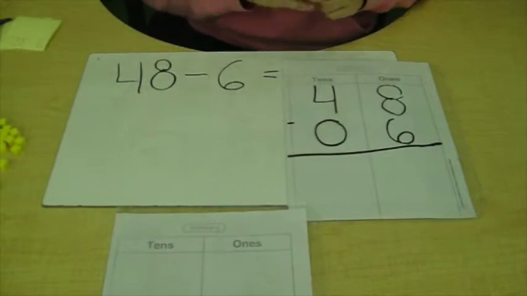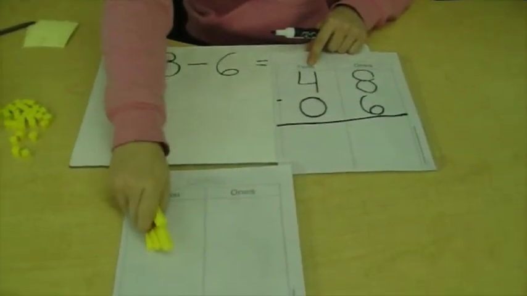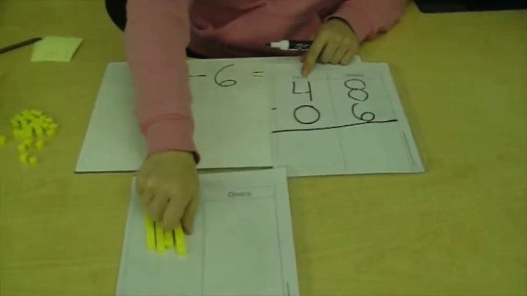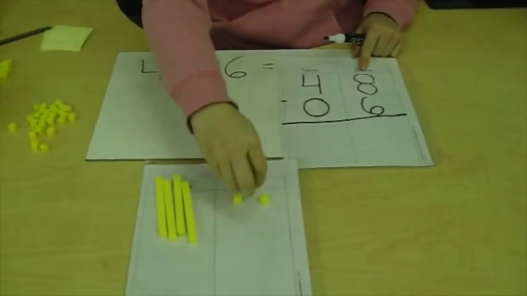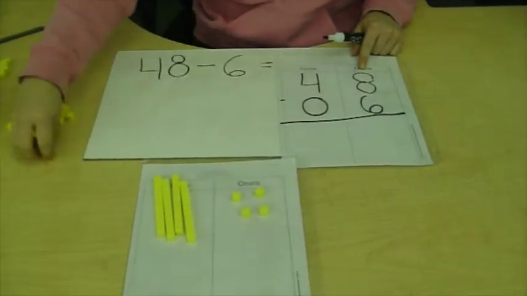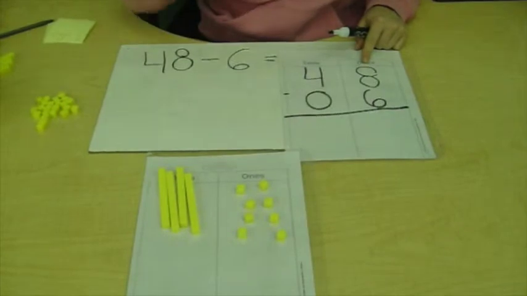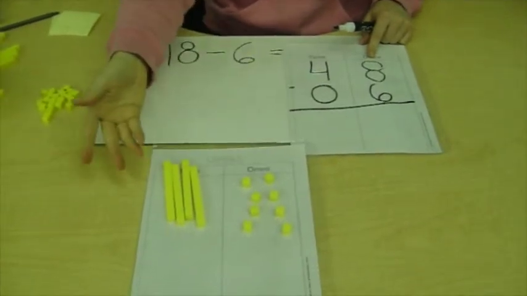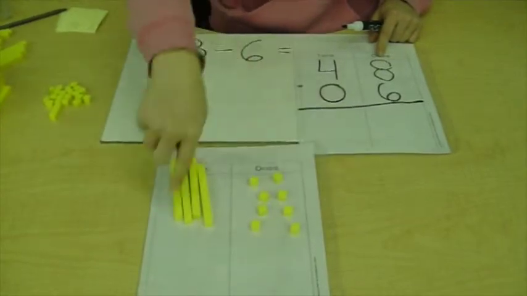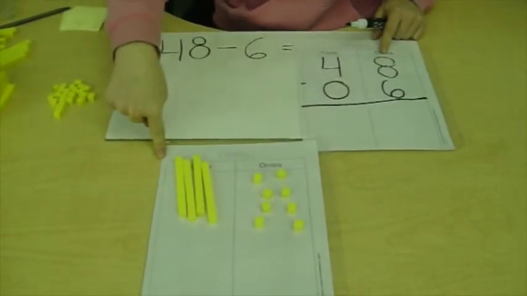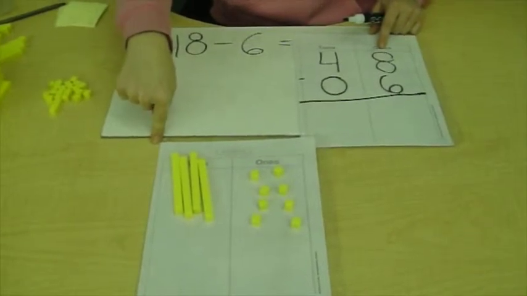Now let's go ahead and build this out. I've got 4 tens, 10, 20, 30, 40, and 8 ones. 1, 2, 3, 4, 5, 6, 7, 8. Now since we're going to be taking away, I'm not going to build that second number because I'm just going to be taking away from this number. So you only build the top number, the higher number.